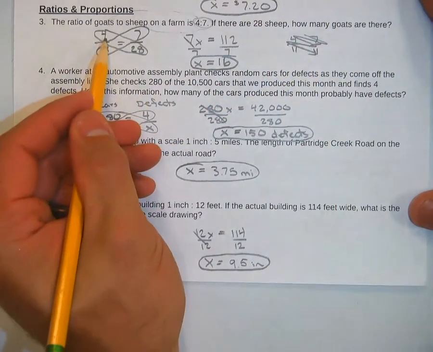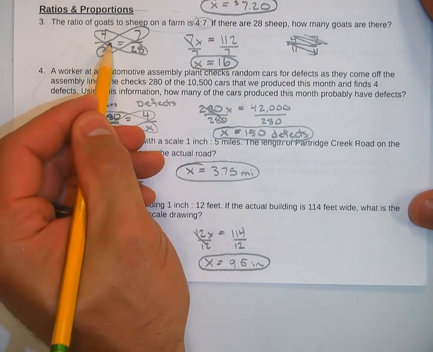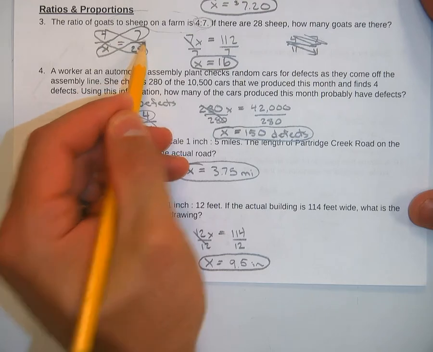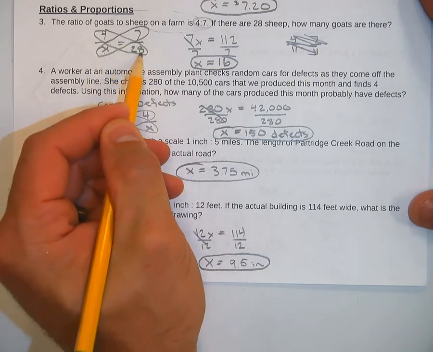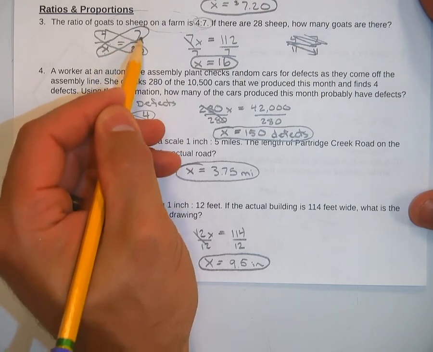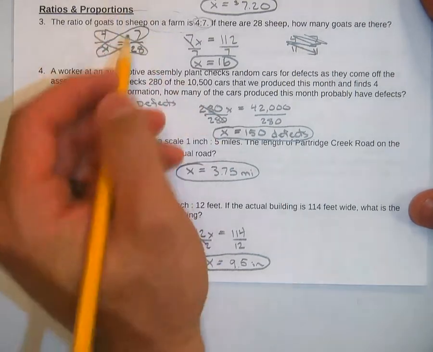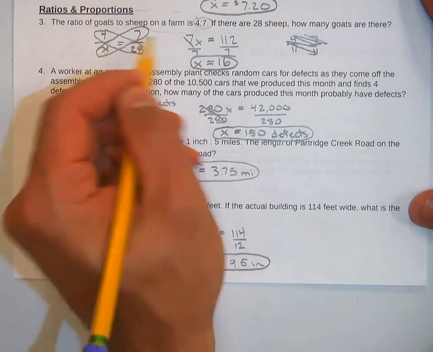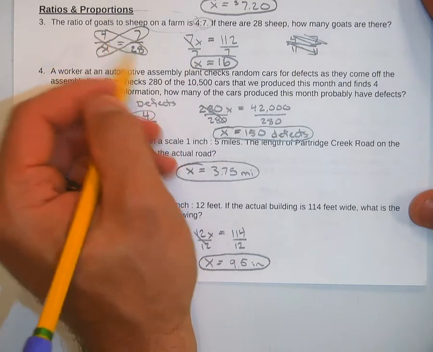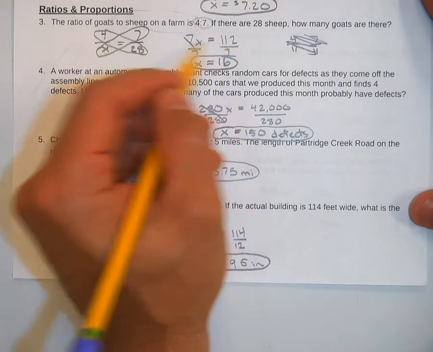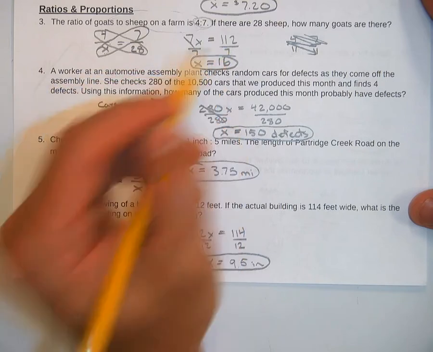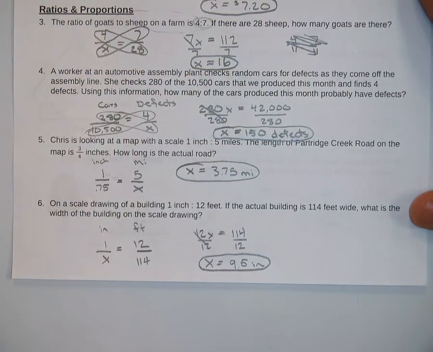For here, though, it's easy to set up that for every 4 goats, you have 7 sheep. So X amount of goats would give you 28 sheep. Some of you might have realized that's just 4 times as much. That's awesome if you did that. Otherwise, you could cross multiply and see 7x equals 4 times 28, which is 112. Then you can just divide like we did before and get 16.